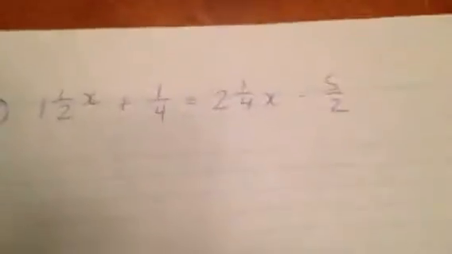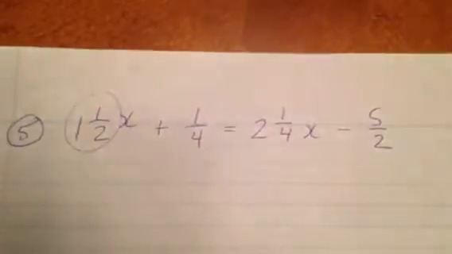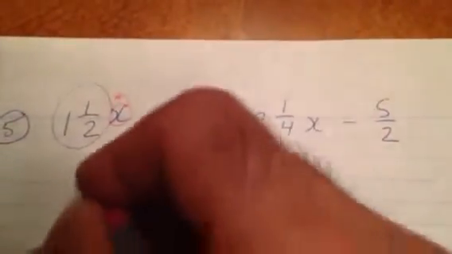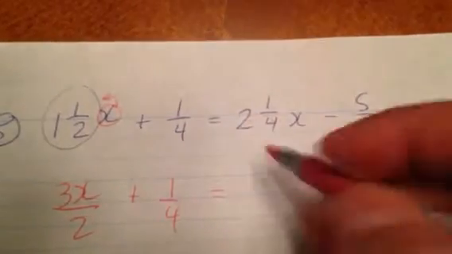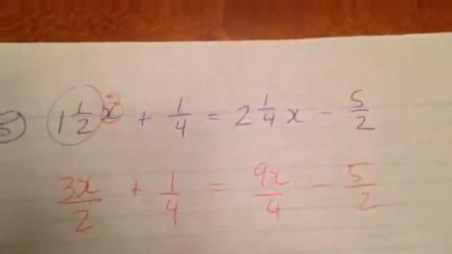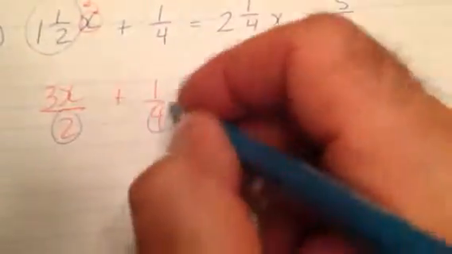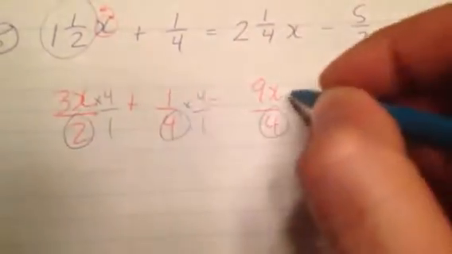Okay, here we go. Let's just do this really quickly. I want to rewrite this mixed number. I want improper fractions, and I want an x to move up with the top number. So this is going to be 3x over 2 plus a quarter equals, 4 times 2 is 8, 9. Put the x with the 9. 9x over 4 minus 5 over 2. Now, we look at the bottom numbers. What do they all go into? 4. Times them all by 4. 4 over 1, 4 over 1, 4 over 1, 4 over 1.